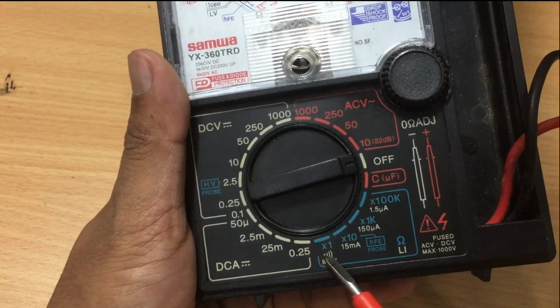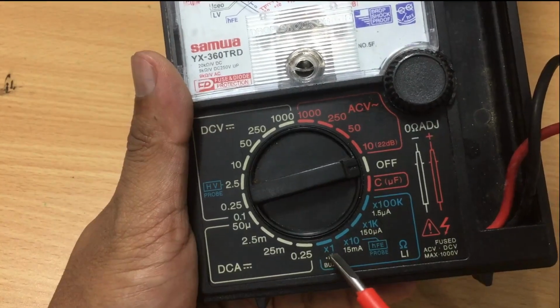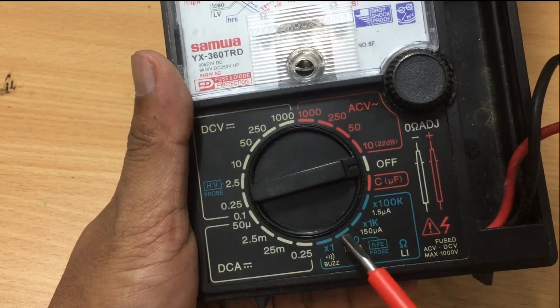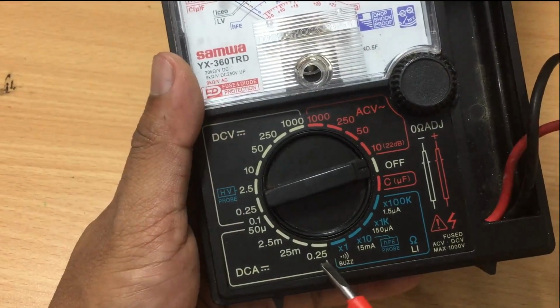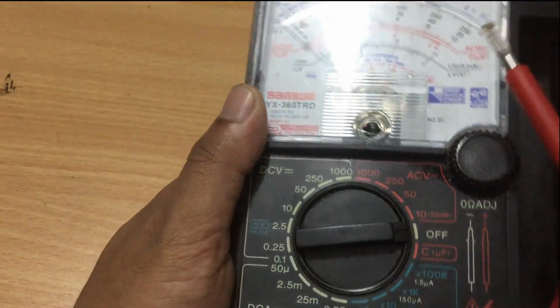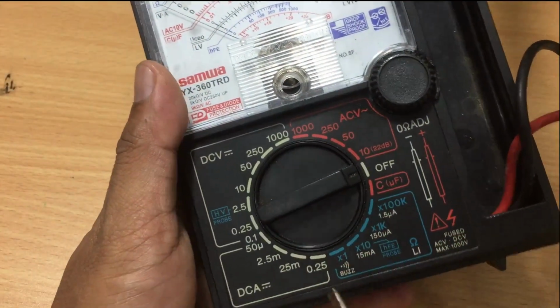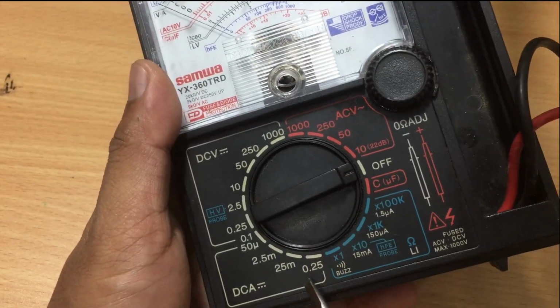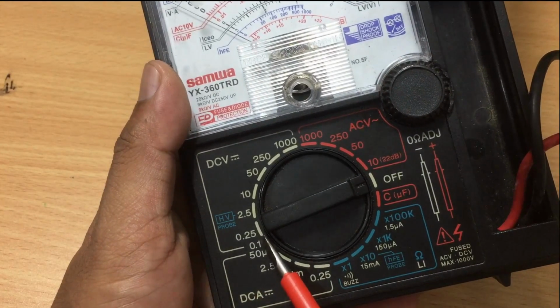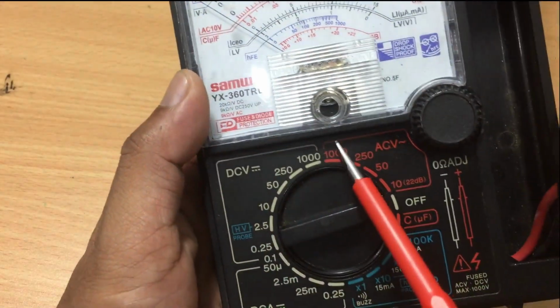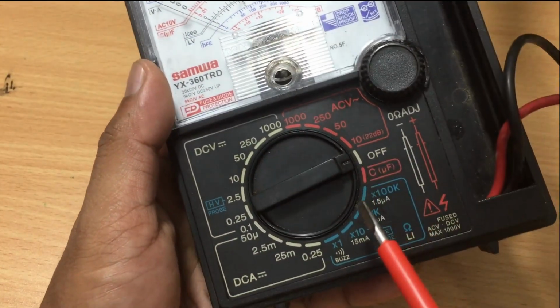This is the buzzer, including continuity tester. There is no LED, only buzzer. Then DC ampere meter, DC voltmeter, AC voltmeter.